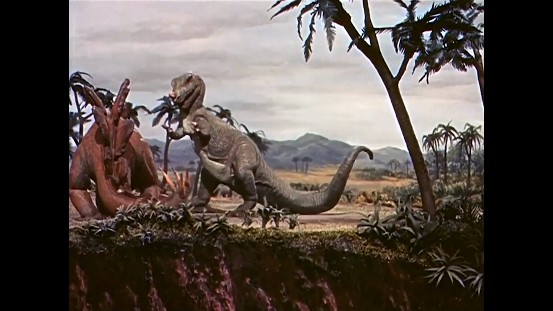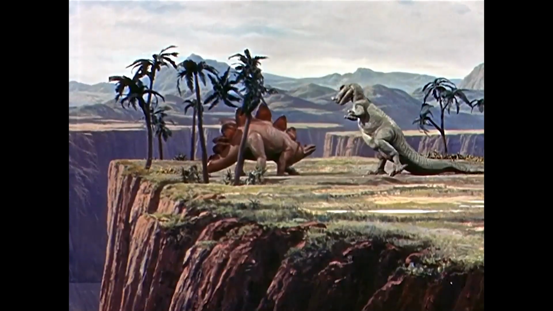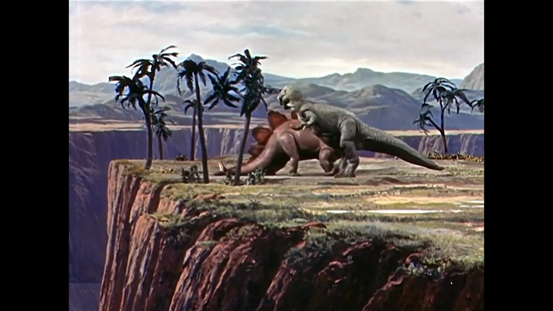This is the frightening meat-eating Ceratosaurus. He stands 20 feet high and weighs 8 tons.